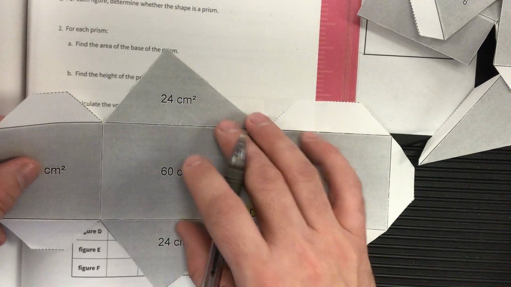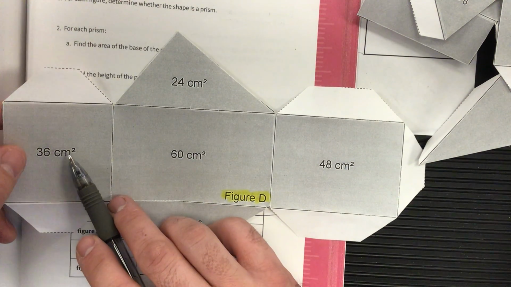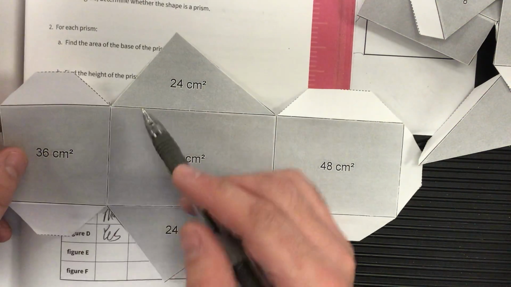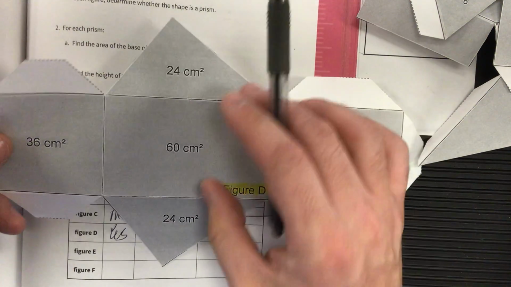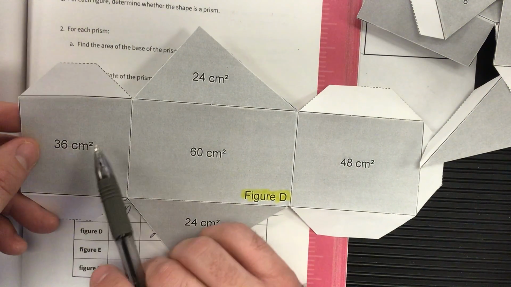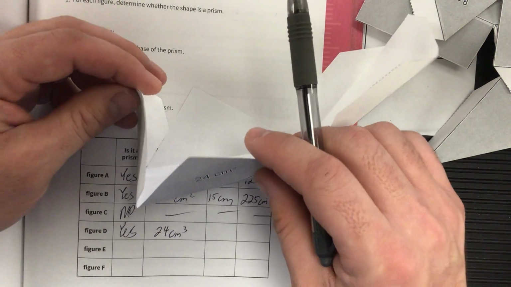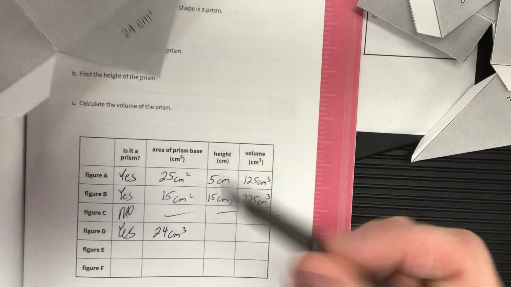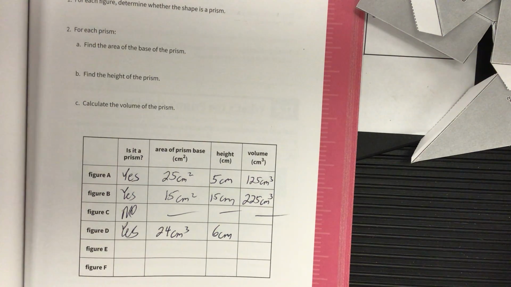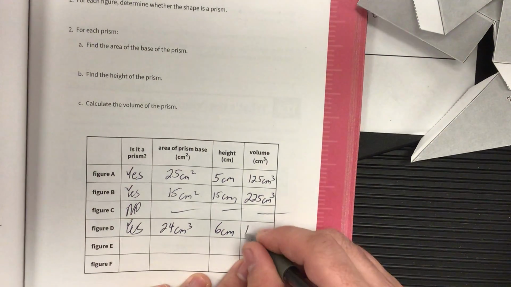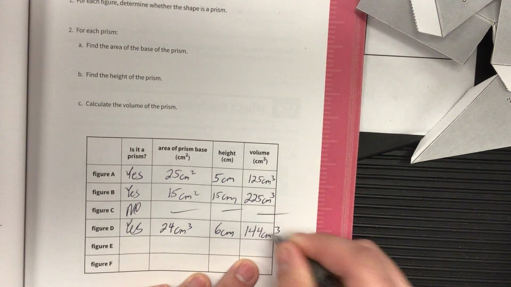All right, well, I think this is 36. So that means every side is 6, right? See the 36 here? So if I set it this way, how tall is it going to be? 6. I guess 12. 24 times 6. I don't know. Yeah, calculator. 144. What is it? 144. Yeah, calculators. Brenna, letter E.